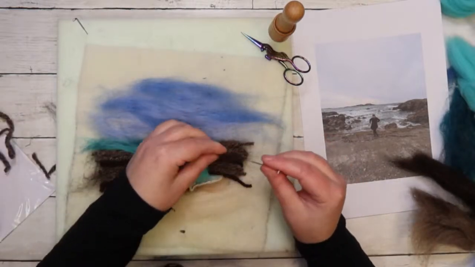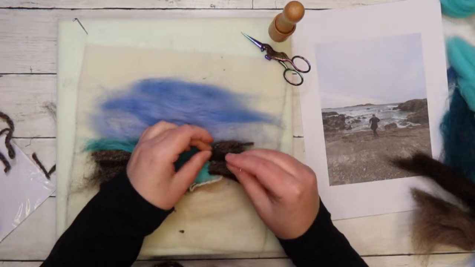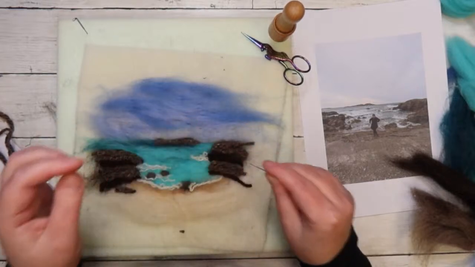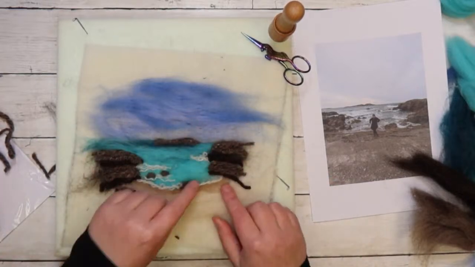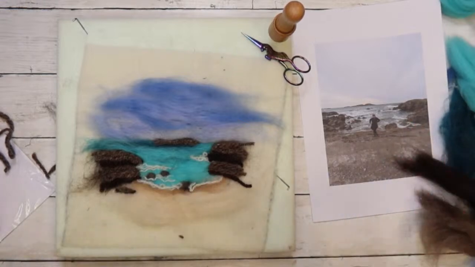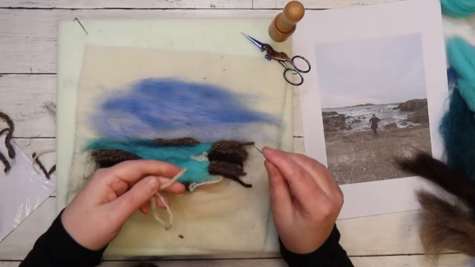Oh, and you can definitely put fibre, tops, roving, fluff, whatever you want to call it, over the yarn as well. Don't be afraid of that. So now I need, having a look at the white there. That's the wrong white.